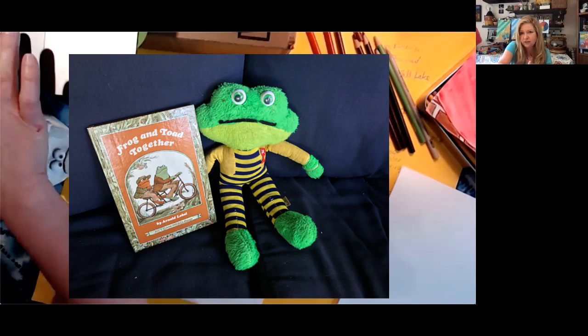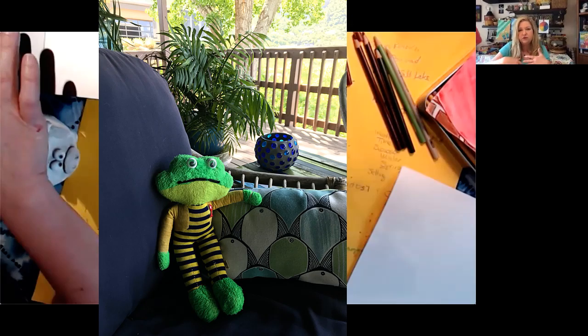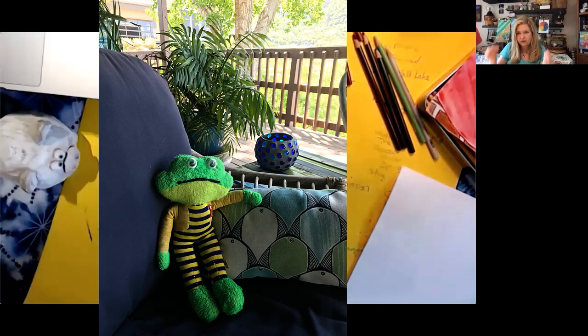This tells me something. I'm not sure what. I don't know where we really are. And this one really tells me where we are. It tells me what the setting is. So I wanted to give you that as a potential example.